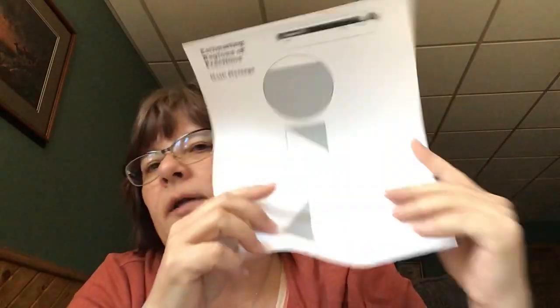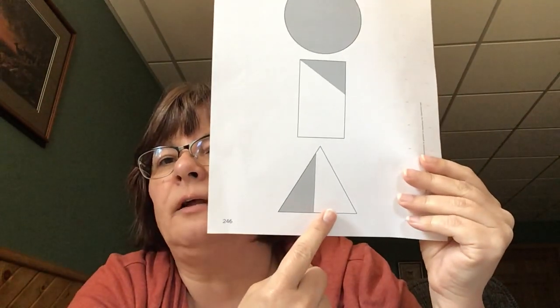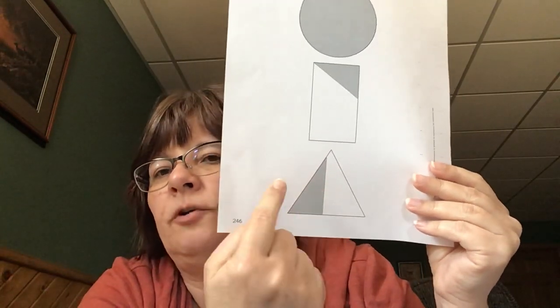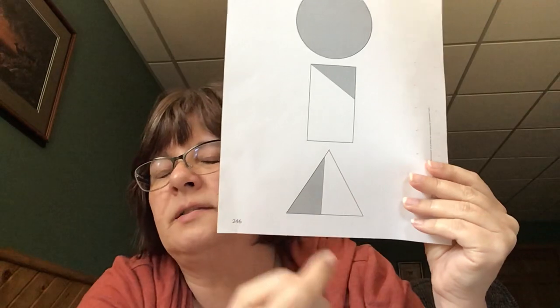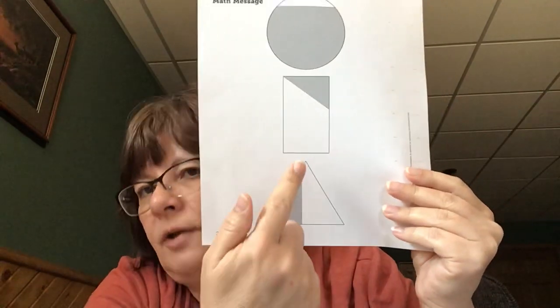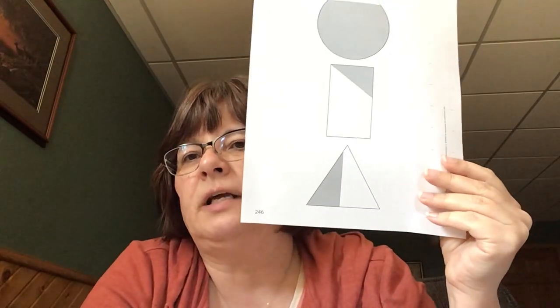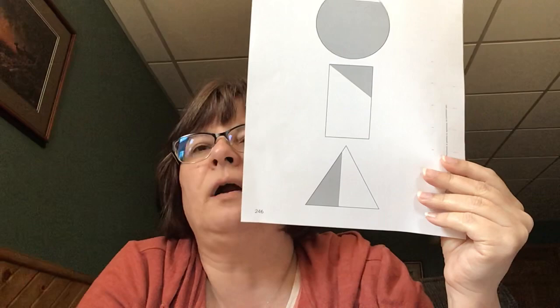And the last one, the triangle, the only way to divide it in half is from here to here. If you go this way, your pieces aren't the same. They aren't equal. So you'd have to go this way in your mind, and it's just a smidge less than 1/2. So our benchmark that we were judging everything by was 1/2.